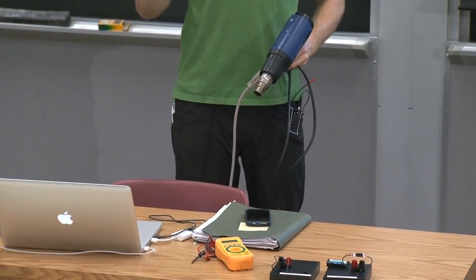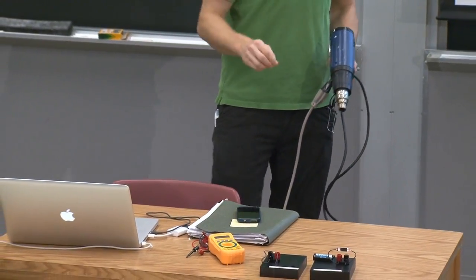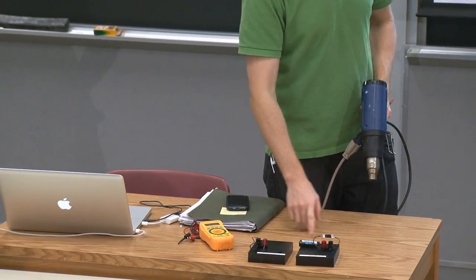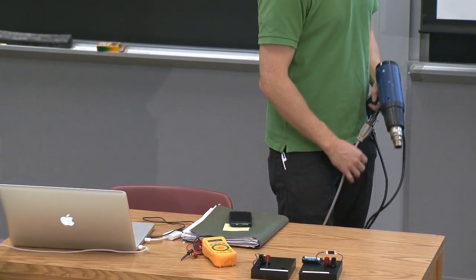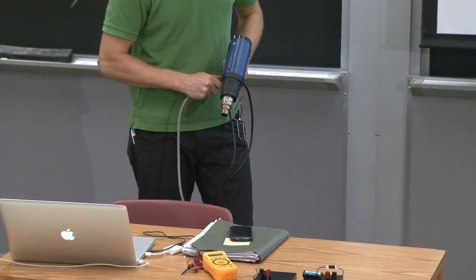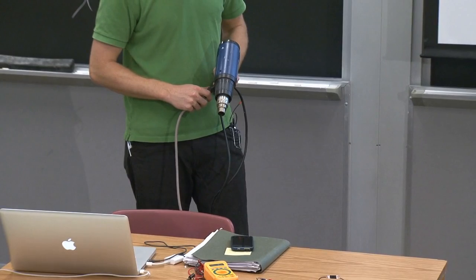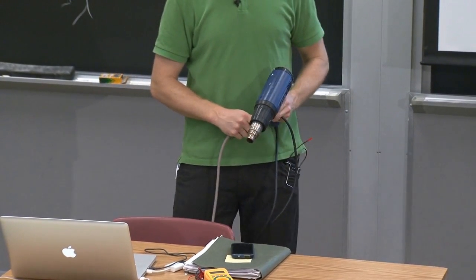How about you guys think about that for a little bit? Meet and talk to your neighbor. And so I'm going to heat both of these up, one with a high dopant concentration and one with a low. And which one do you think will have the highest relative change in conductivity, and in which direction? So I'll give you 3 minutes.